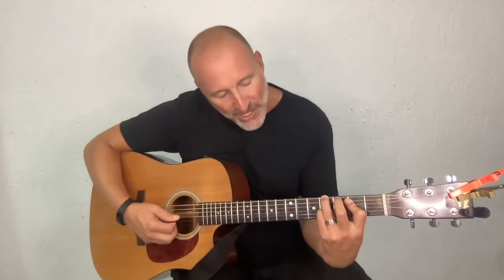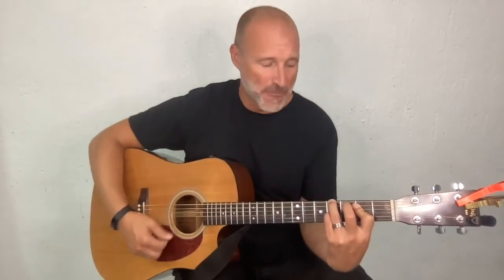To get that, it's the ring finger on the 4th fret of your E string, index finger on the 2nd fret of the A and D strings, and then the pinky on the 4th fret of the G string with your B and E open. So that's your E add G sharp, or your 1 add 3.